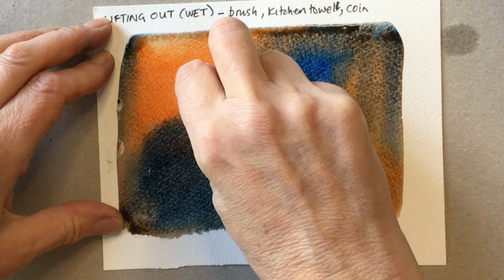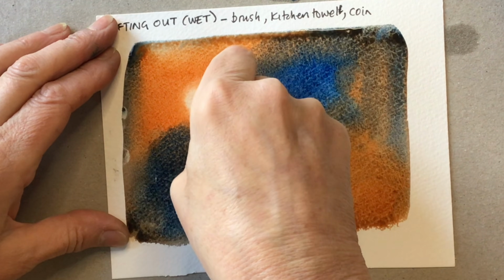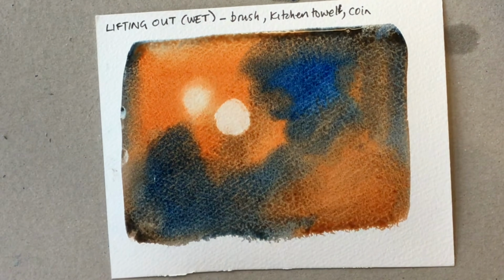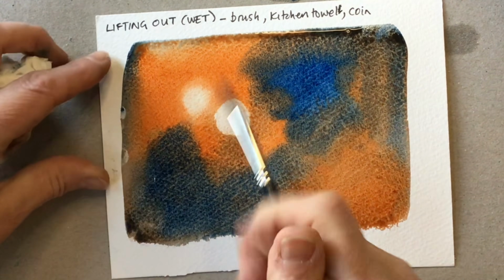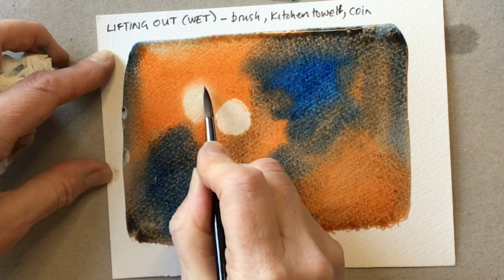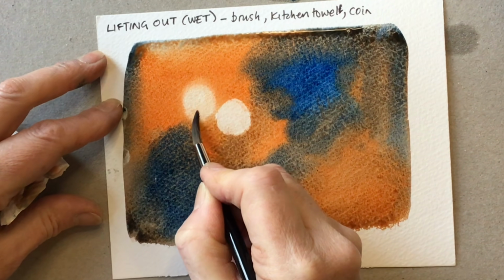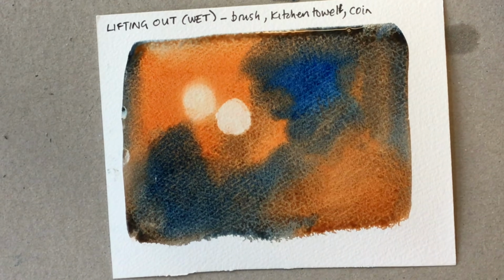So we can just use our kitchen towel to lift out as good a circle as we can. I'm just going to go back into that brushed one and just force it back. Let's see how that goes.